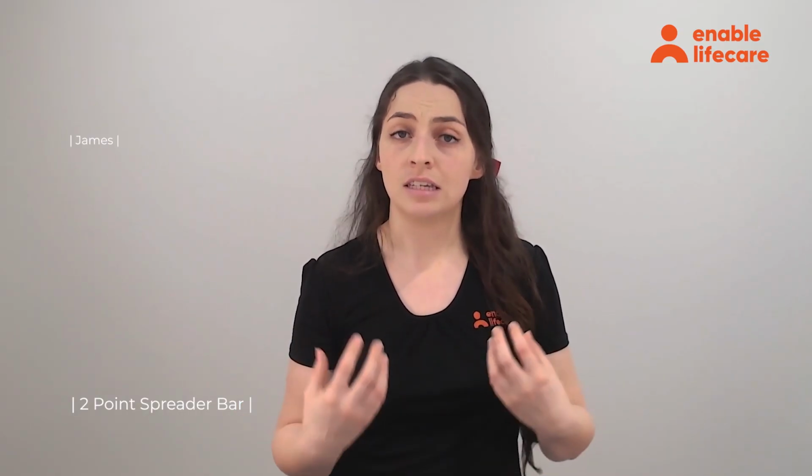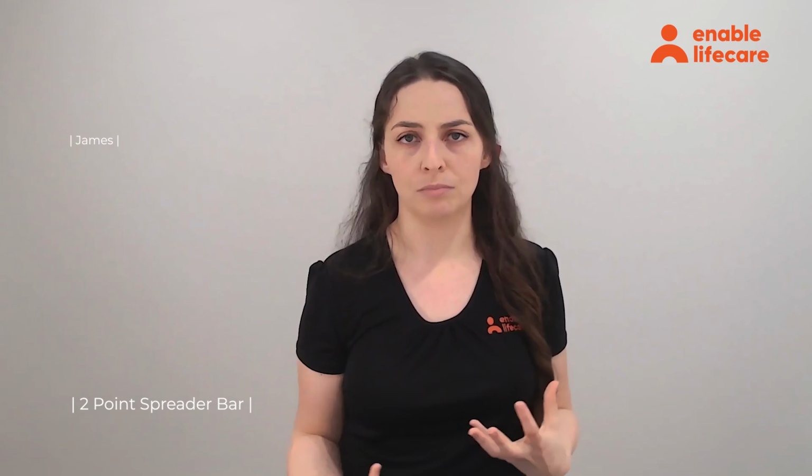It is also great for smaller clients. So the case we have for you today to explain the use of the 2-point spreader bar, we have James. He is a smaller individual, so quite slender. He needs to have a very closed sitting postural position to prevent any abnormal muscle tone. So his therapist decided to try a 2-point spreader bar, which was great for his caregivers as they could very easily and quickly attach the loops to his spreader bar.